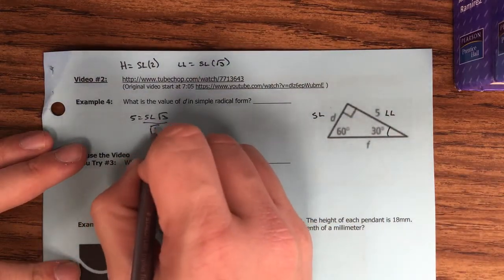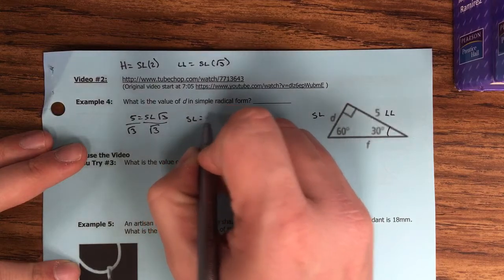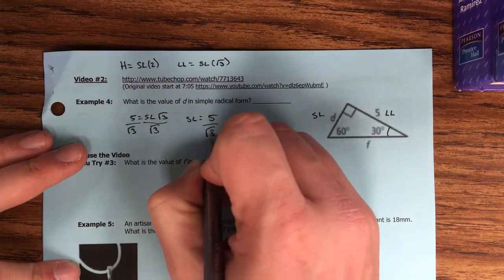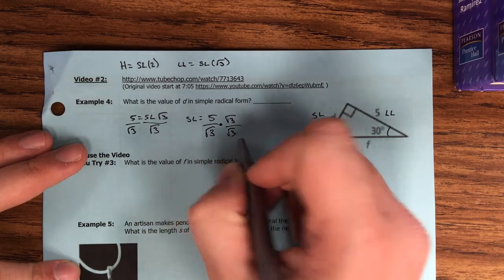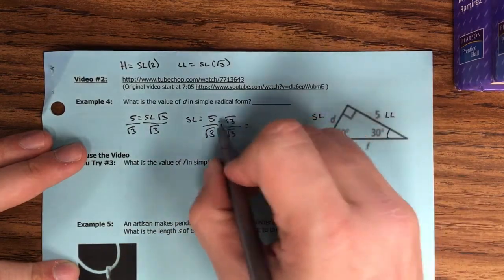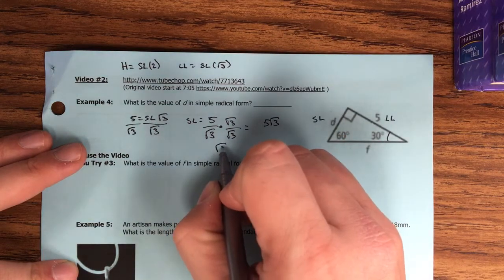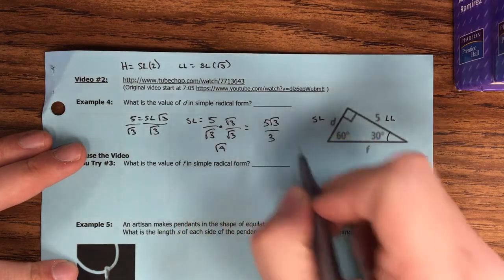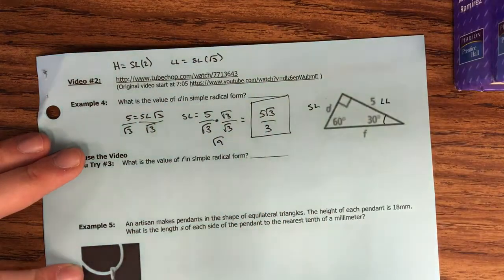To get short leg by itself, we're going to divide by radical 3. And then we have short leg equals 5 over the square root of 3. We're going to rationalize because we don't like denominators with radicals. And this equals 5 times radical 3 over 3. Once again, radical 3 times radical 3 is the square root of 9. The square root of 9 is 3. And that is the value of d.